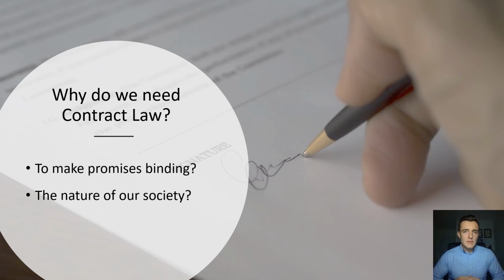There's a slight exception to that, however, and that's where promises are reduced into a document known as a deed. They don't require formal consideration or something of value to be given in exchange, but that is a very narrow exception to the rule and not something that we cover in too much detail as part of this series.